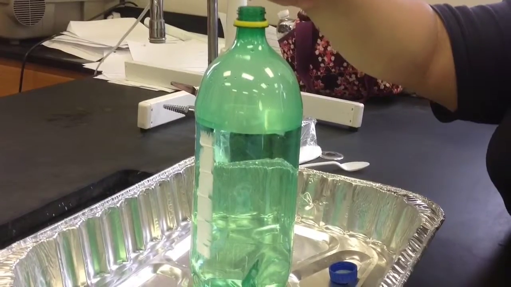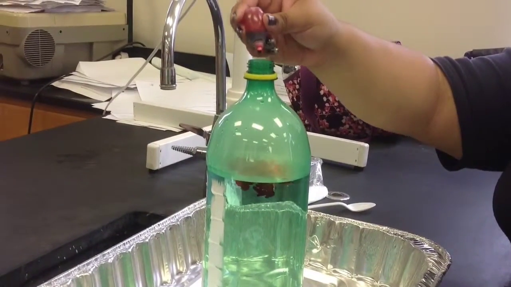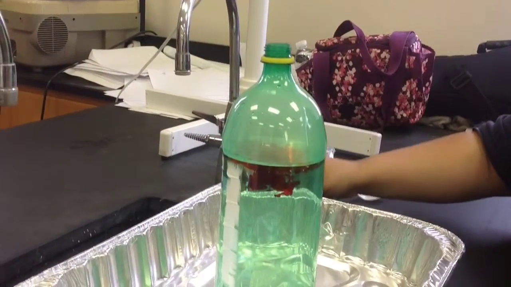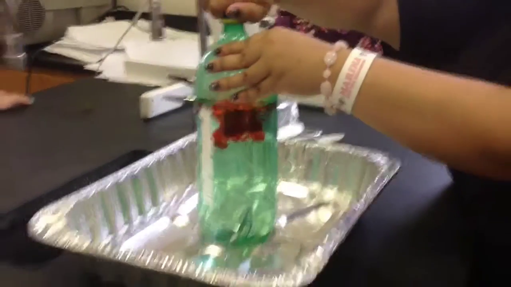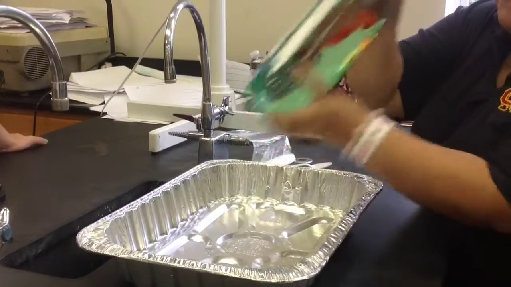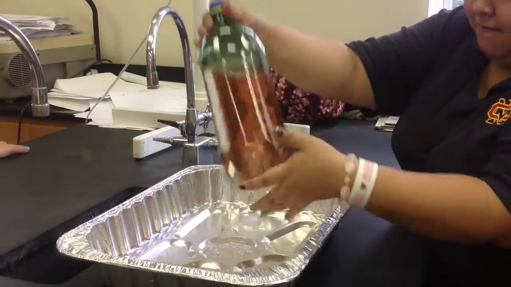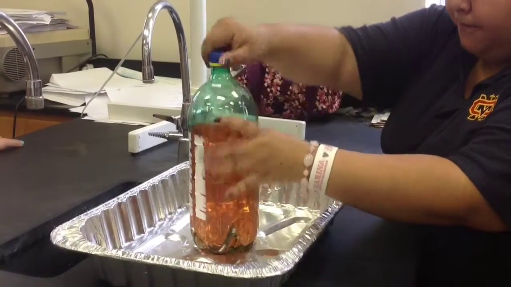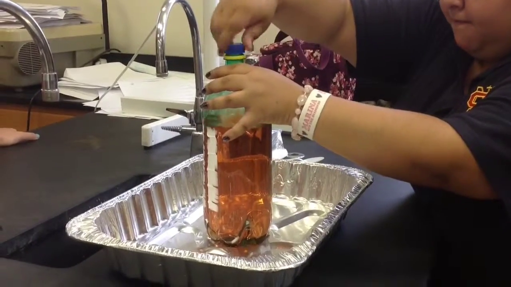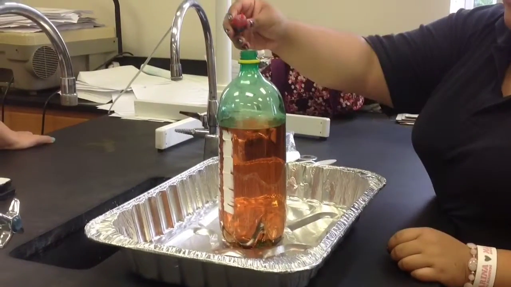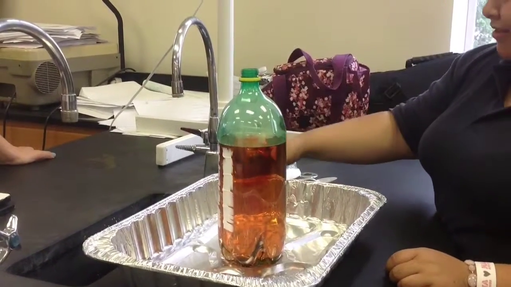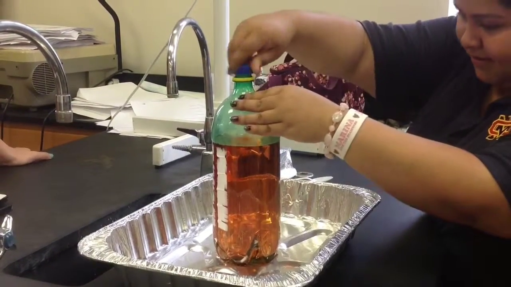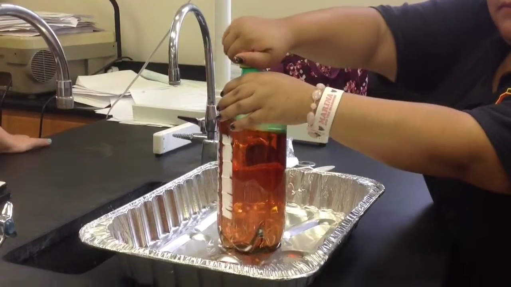For our experiment, we decided to demonstrate a chemical reaction by creating a volcano. We did this by combining varying ingredients to come up with the reaction, which was the foam that will be displayed at the end of this video. To create this project by yourself, you will need baking soda, warm water, vinegar, food coloring, a bottle, and detergent.